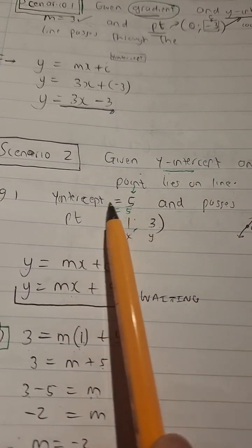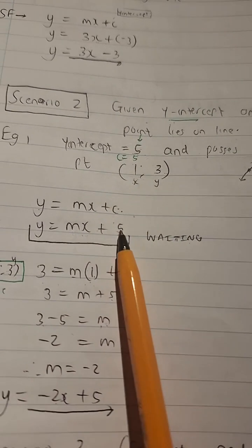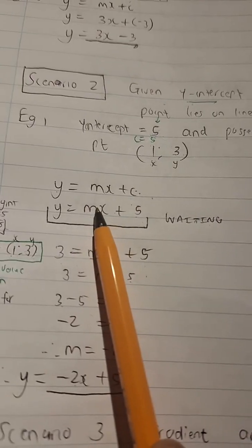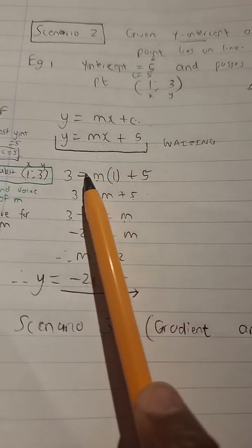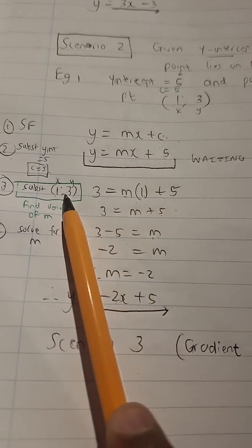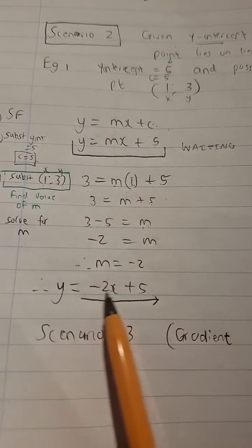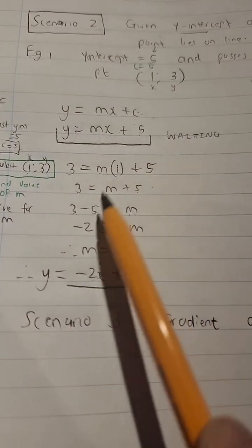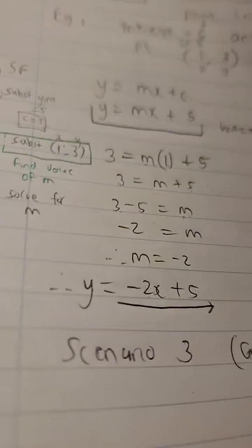If you are given the actual value of the y-intercept, that is the c value, so we first substitute that, then we use the other point to solve for the value of m. We did the substitution here, substituting the point where x is 1, y is 3. We solved for m, and we substituted the m value back into the equation. That is the equation of the straight line, y is equal to negative 2x plus 5.